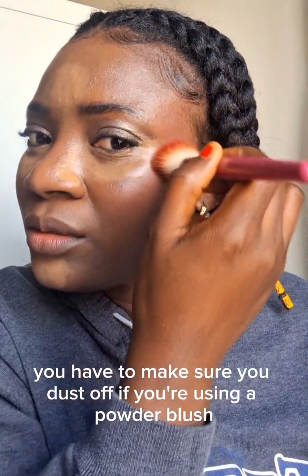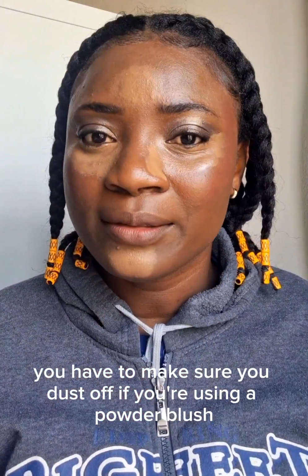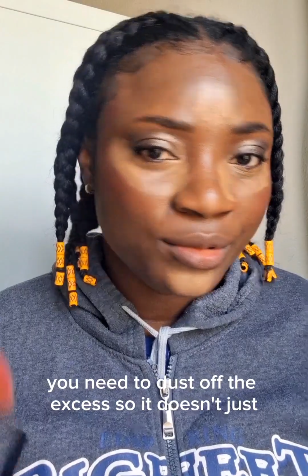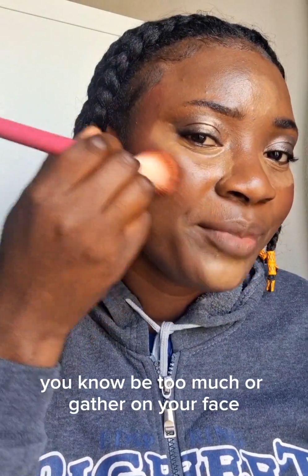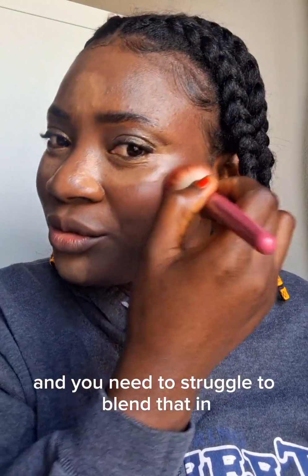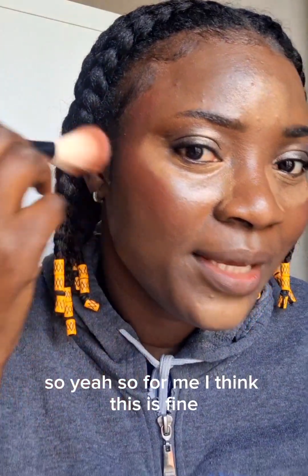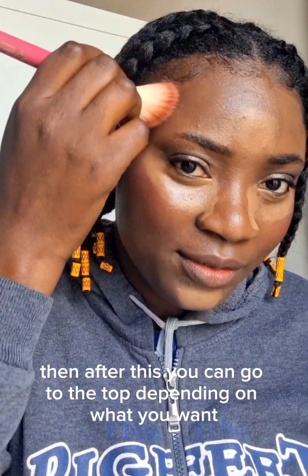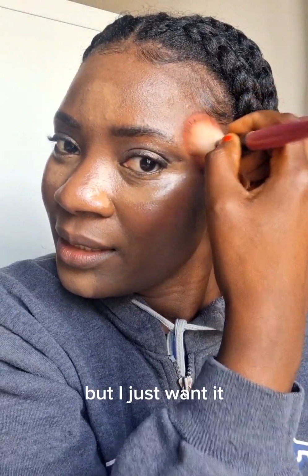You have to make sure you dust off. If you are using a powdered blush, you need to dust off the excess so it doesn't gather on your face, and you need to struggle to blend that in. So for me, I think this is fine. Then after this, you can go to the top depending on what you want, but I just want it.